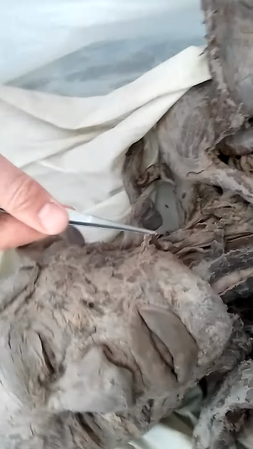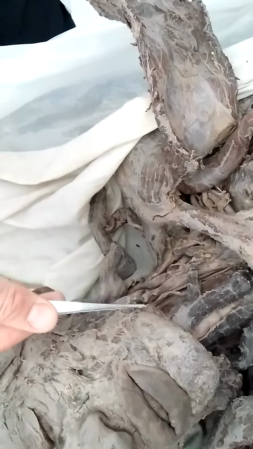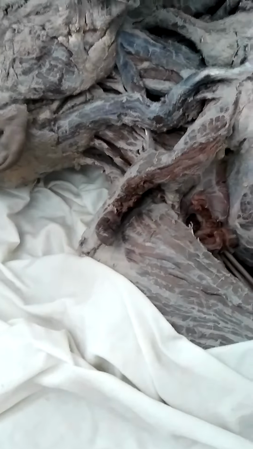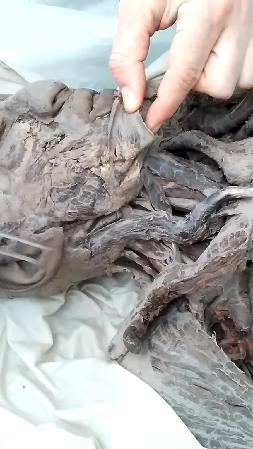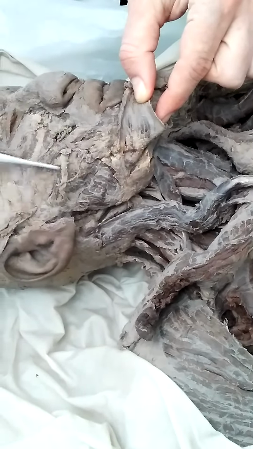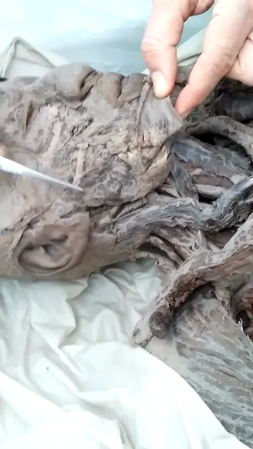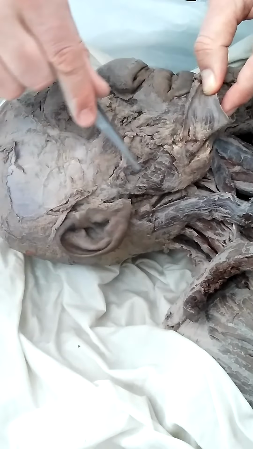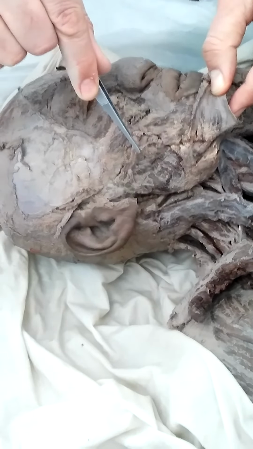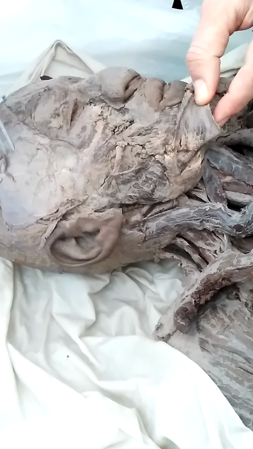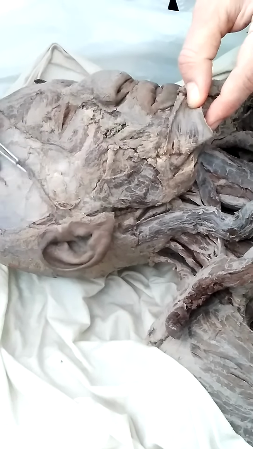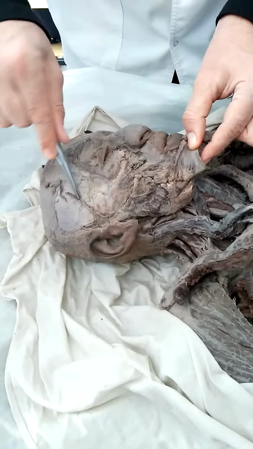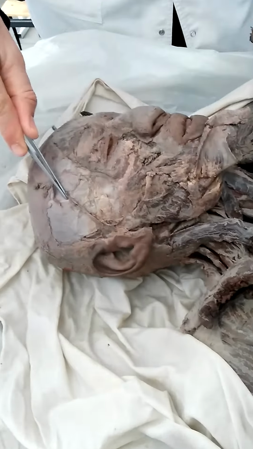The facial vein, vena facialis. Submandibular gland. The duct of the parotid gland. This is a branch of the facial nerve. Arteria temporalis superficialis.